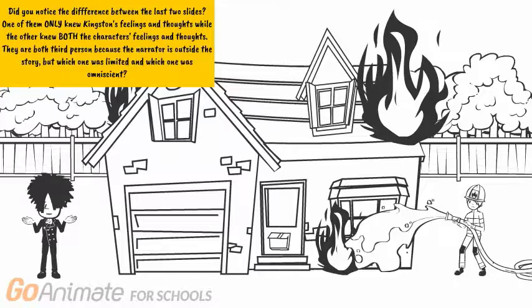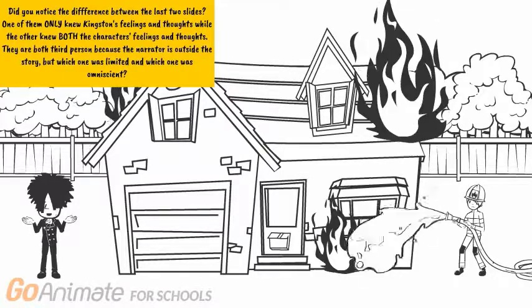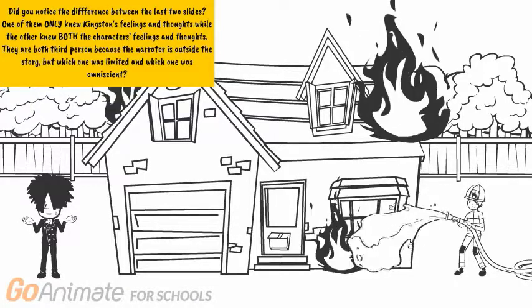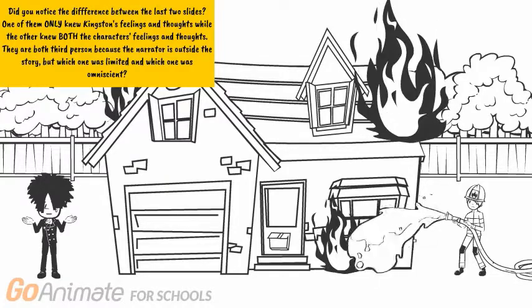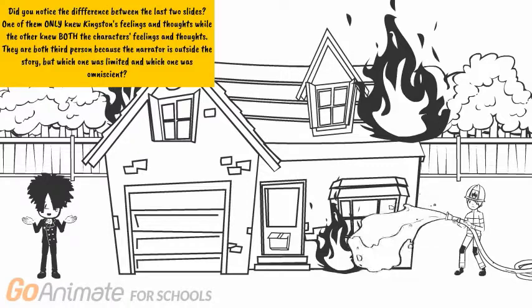Did you notice the difference between the last two slides? One of them only knew Kingston's feelings and thoughts, while the other knew both the characters' feelings and thoughts. They are both third person because the narrator is outside the story, but which one was limited and which one was omniscient?